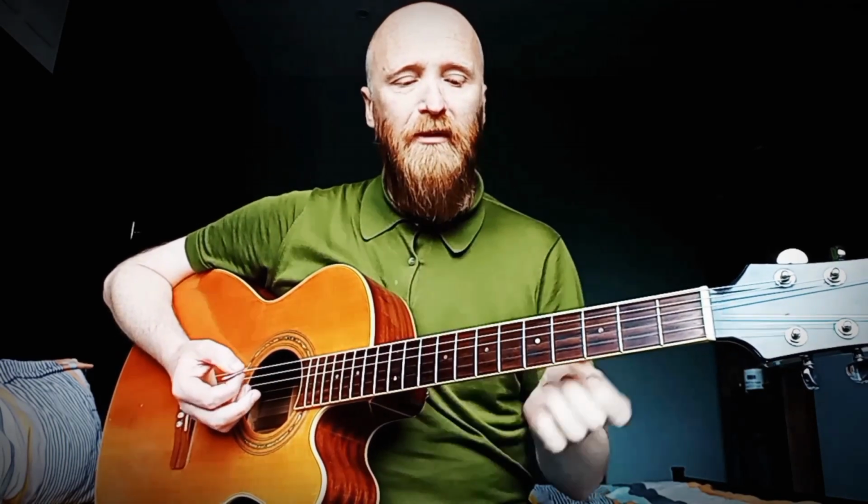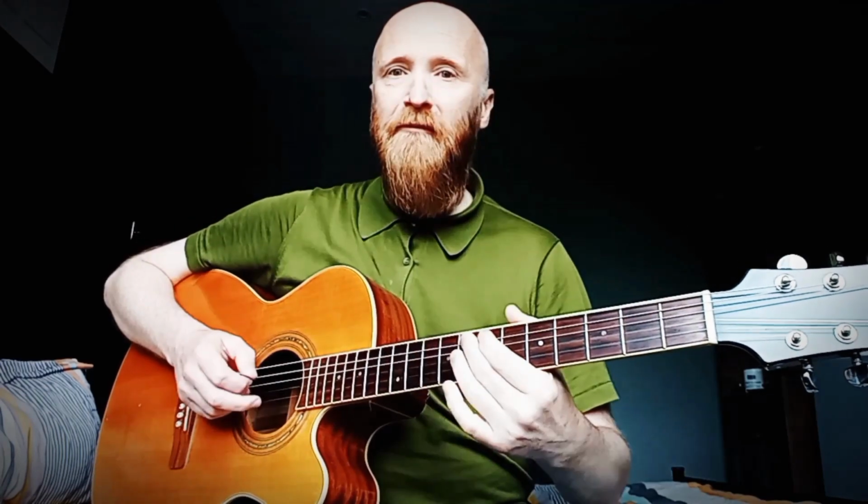So if C is the first one, the major, obviously the next chord will be the D. So it'll be a D minor if it follows the rule. So C major, D minor. So going up, then will be an E. So that's an E minor. Then F, obviously F major. Then a G, G major.